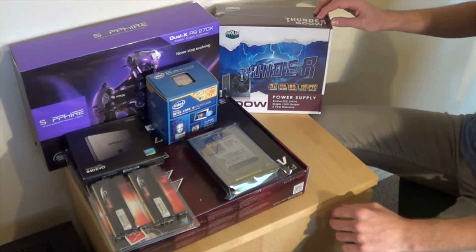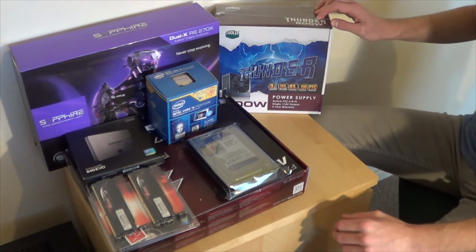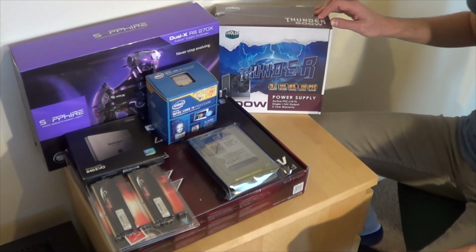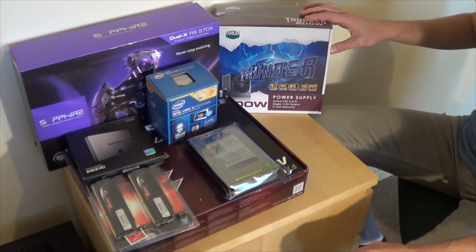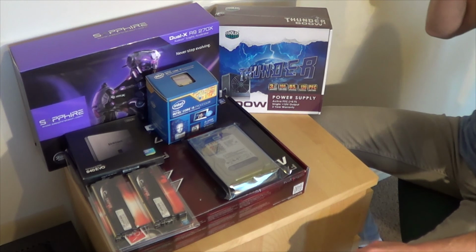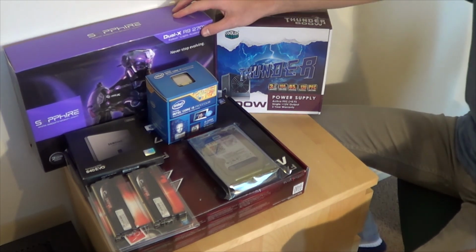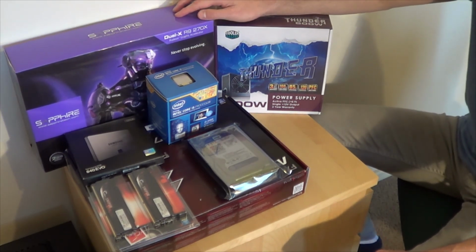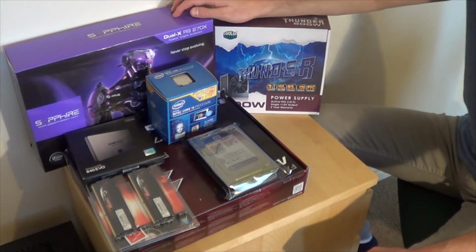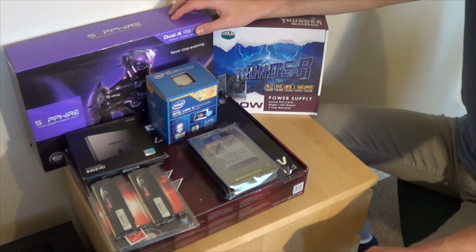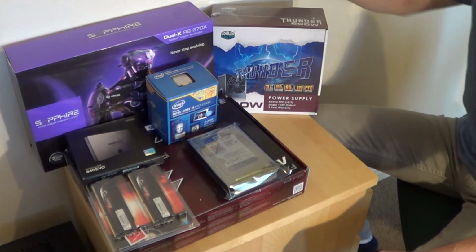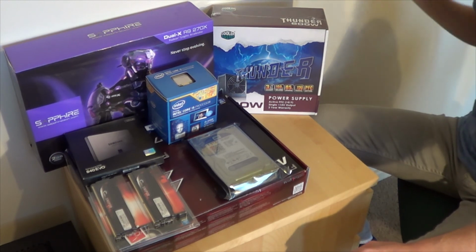We have a Cooler Master Thunder 600 watt power supply. There's not much to say about this. It's a solid power supply, it's quite heavy, and it's not modular, but it will get the job done. For our graphics card, we have a Sapphire Dual-X R9 270X graphics card. It's 2 GB of GDDR5 memory and has a boost clock of, well, I should say 1050 MHz.